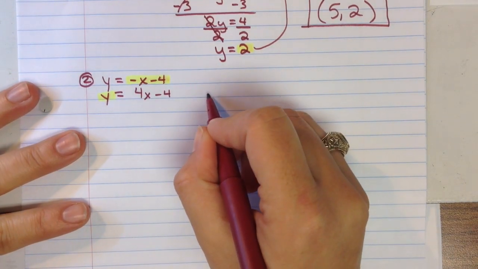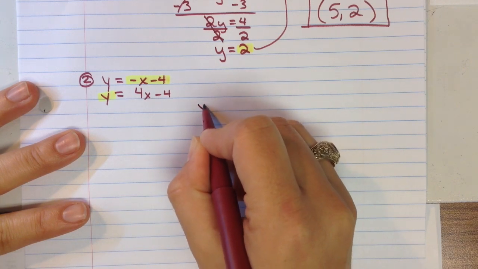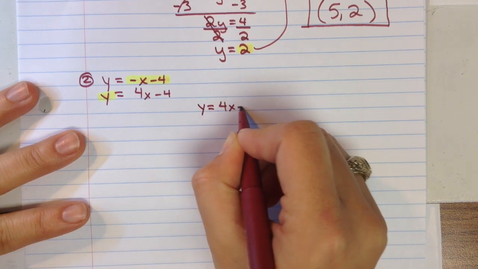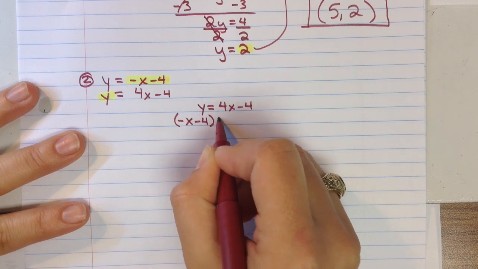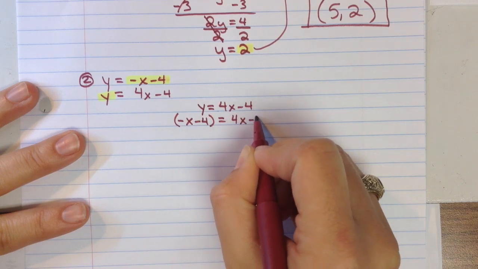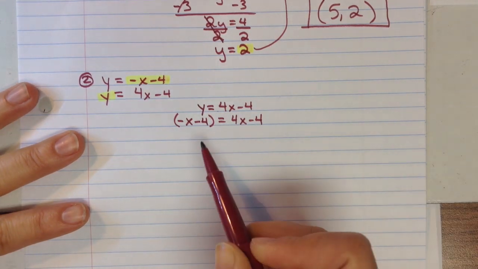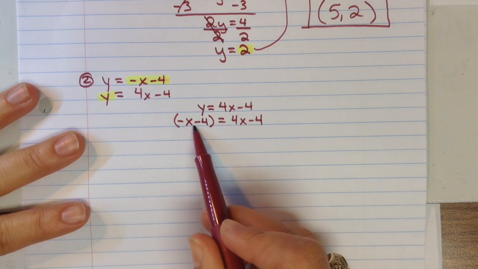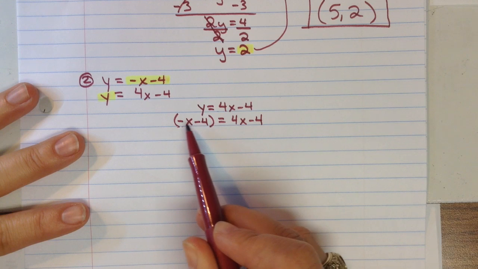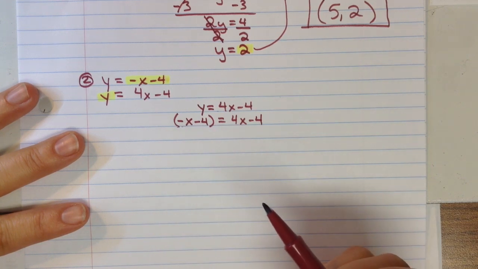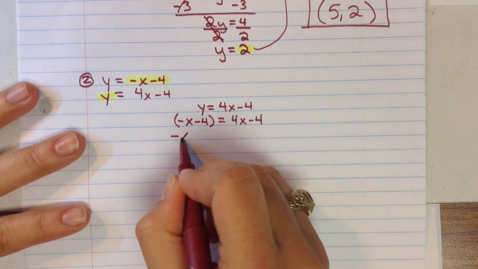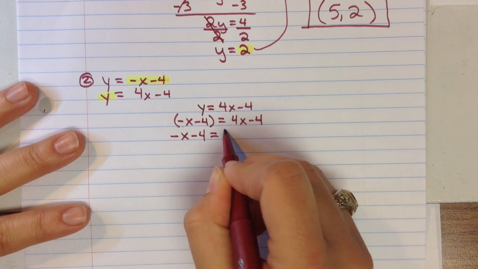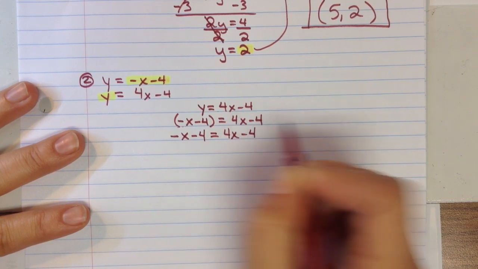So what we would do is we would plug that first expression that we highlighted into this second expression for y. This would be negative x minus 4 equal to 4x minus 4. You see how this was y a second ago, and now I've exchanged it or substituted it for that expression that stands for y. Very easily I see that there's nothing to distribute, so this is negative x minus 4 equal to 4x minus 4.